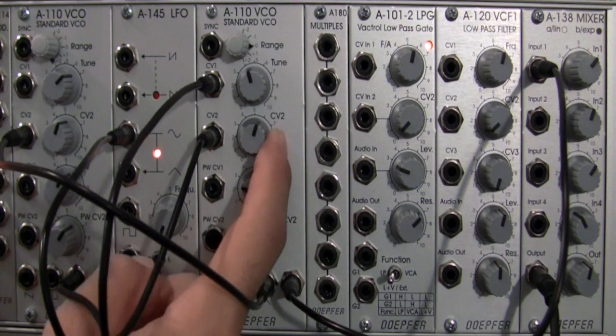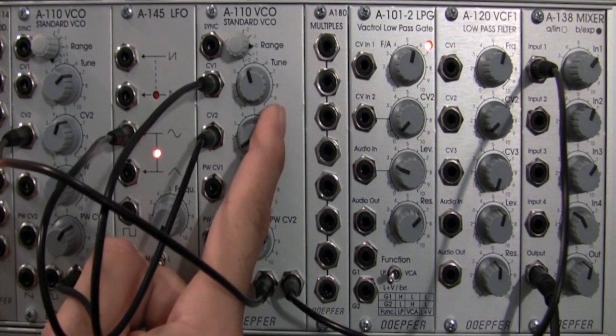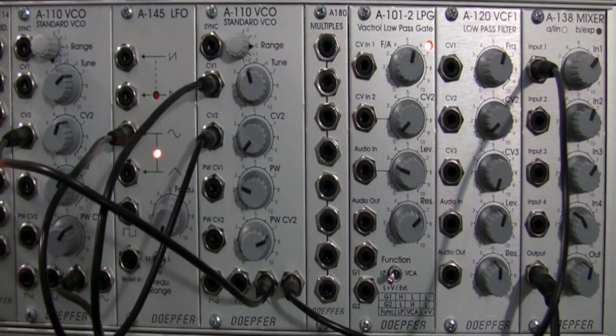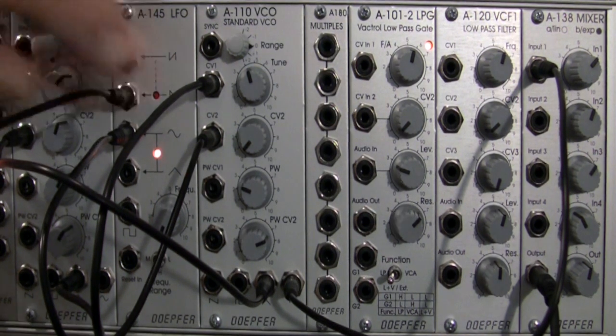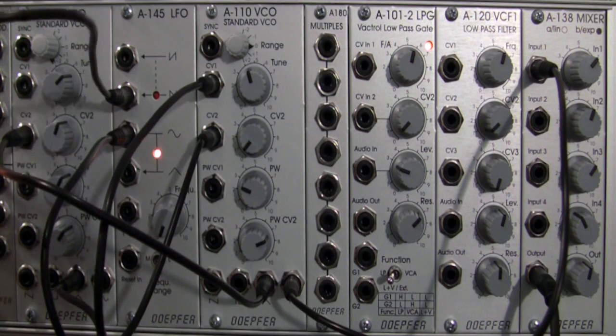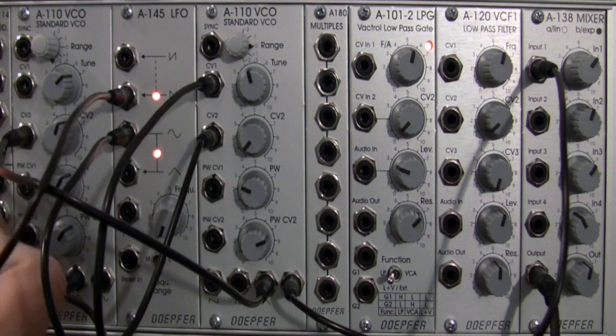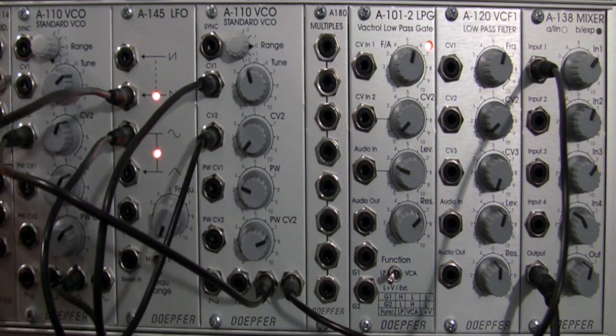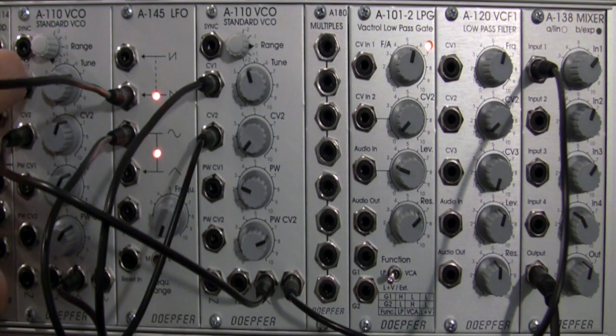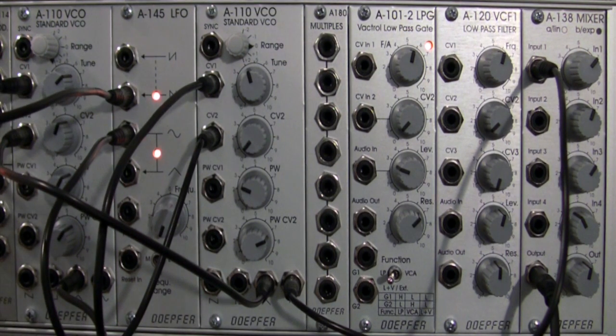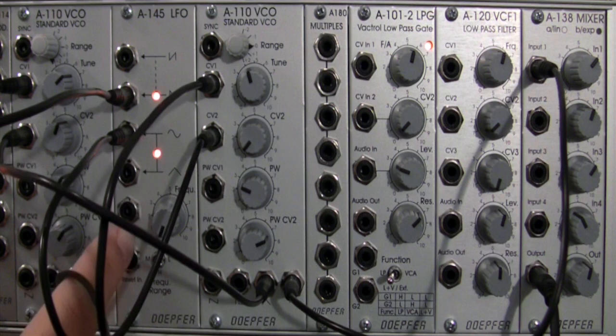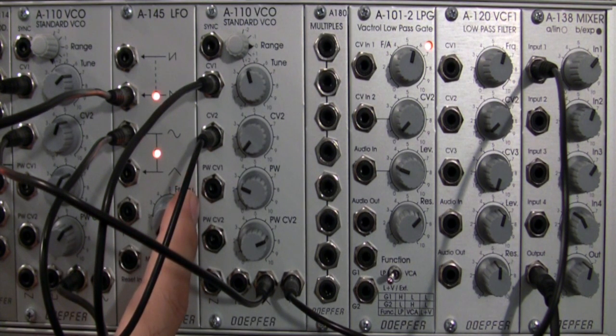If we want to get back to our cross modulated sound, we can just bring that all the way back down. I can even take another waveform from here, like a saw. Maybe go into pulse width, well, not pulse width, because we don't have a square wave over here. But let's go into CV1 over here. So now let's try manually adjusting frequency and see what we get.